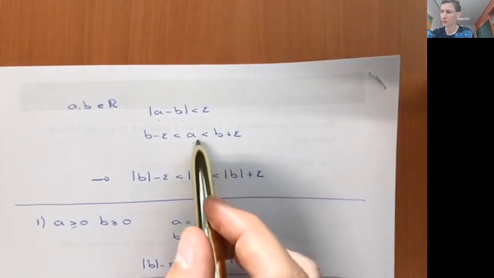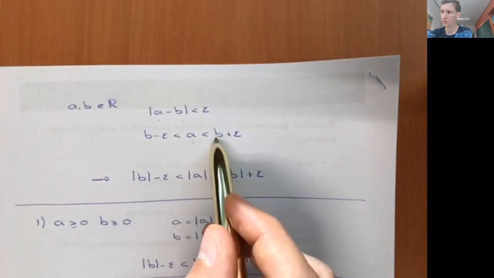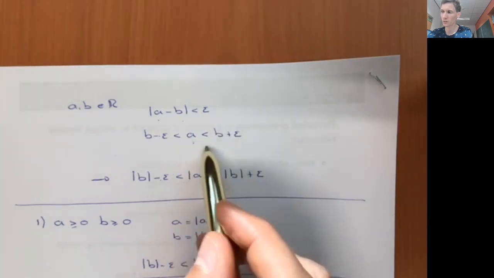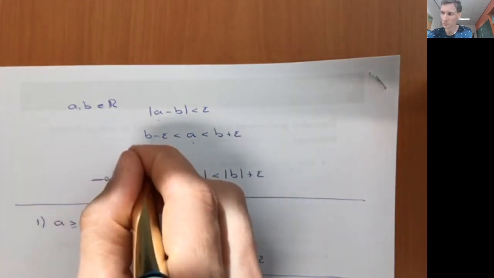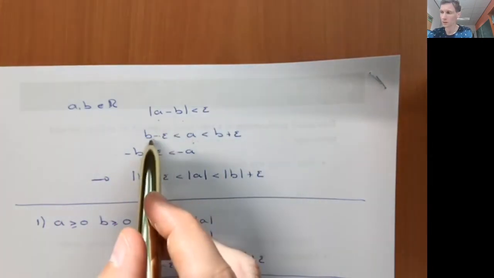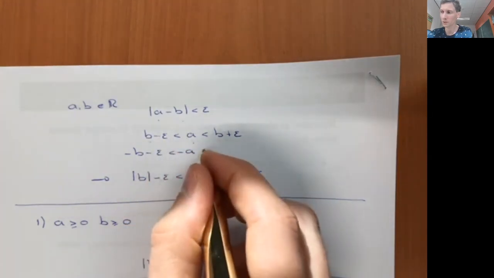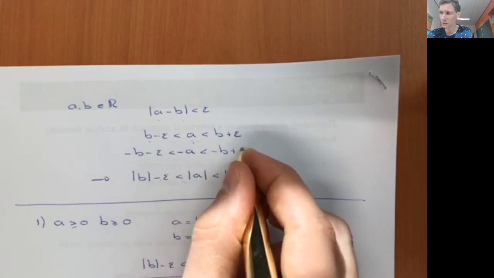Here, if we bring b plus epsilon to the other side and a to the other side, we get minus b minus epsilon smaller than minus a. And if you take this part of the inequality, bring b minus epsilon to the other side and a to the other side, we get that minus a is smaller than minus b plus epsilon.